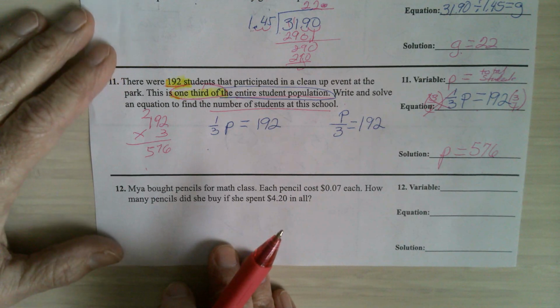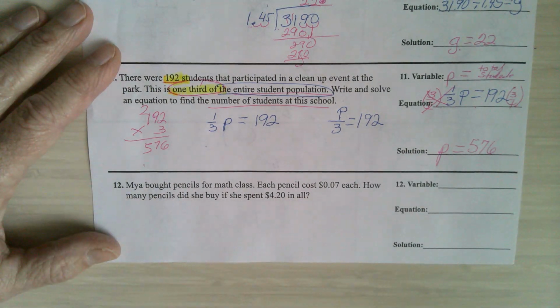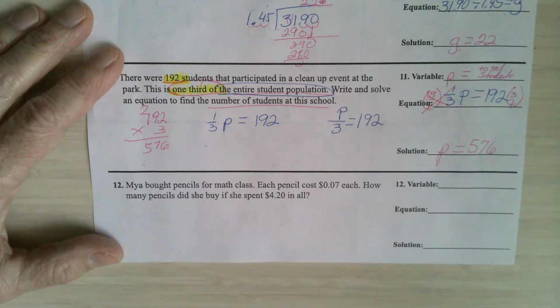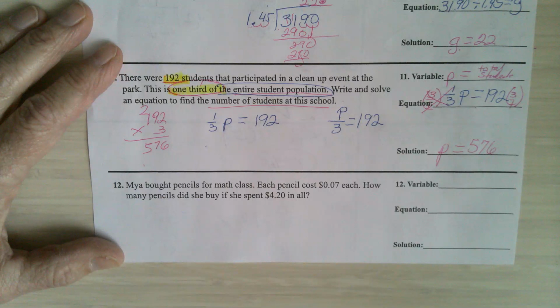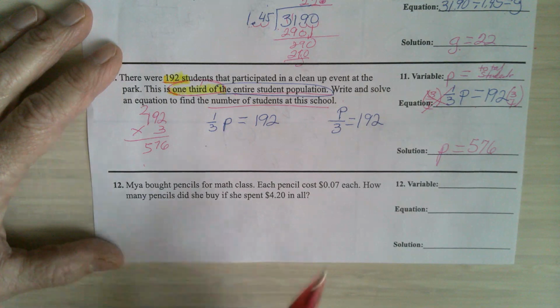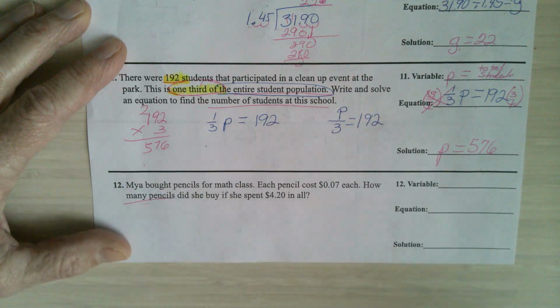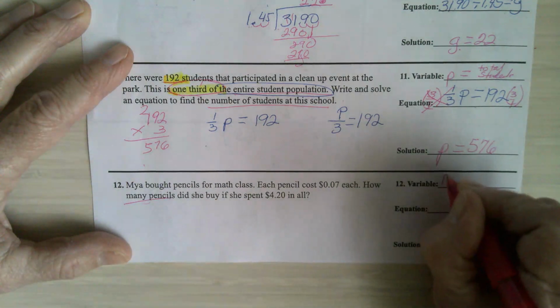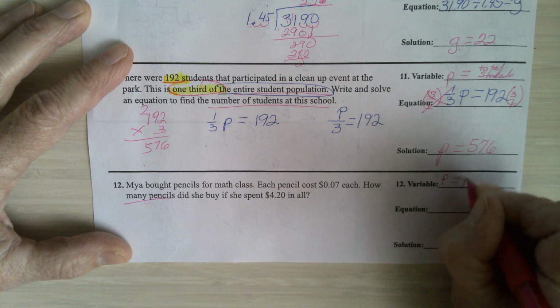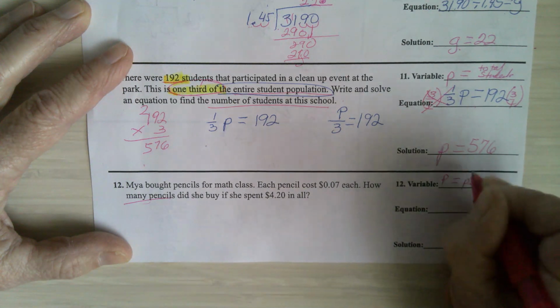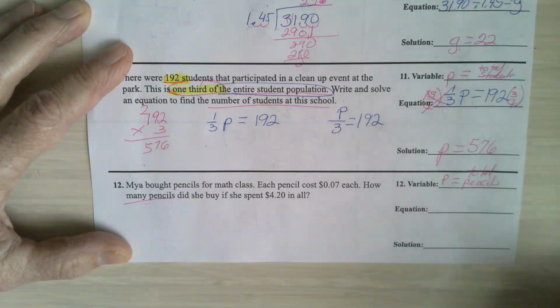In number 12, Maya is buying pencils for her math class. Each pencil is 7 cents each. How many pencils did she buy if she spent $4.20? Okay, what do we want to know in the question? How many pencils did she buy? I'm going to use P again, and this time P equals total pencils. All right, total pencils. You can just write down pencils. How many pencils can she buy for $4.20?